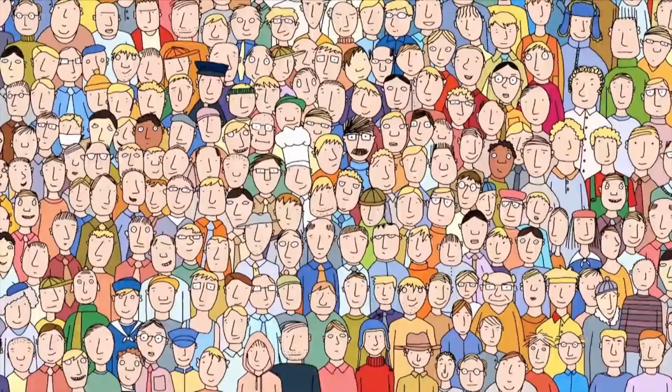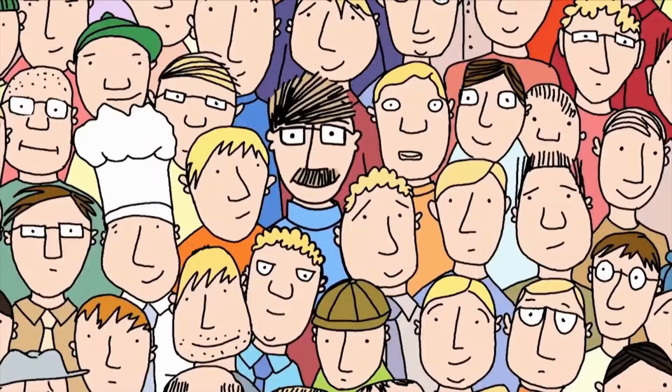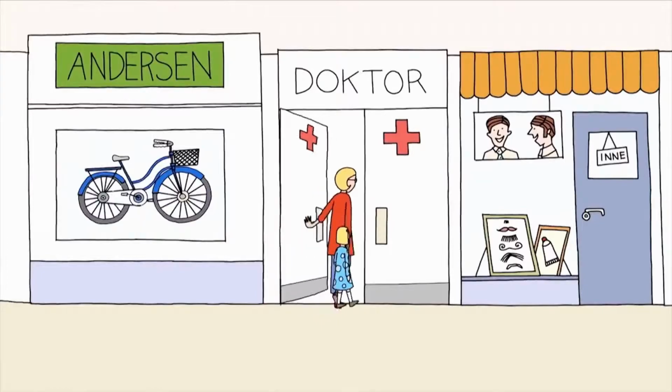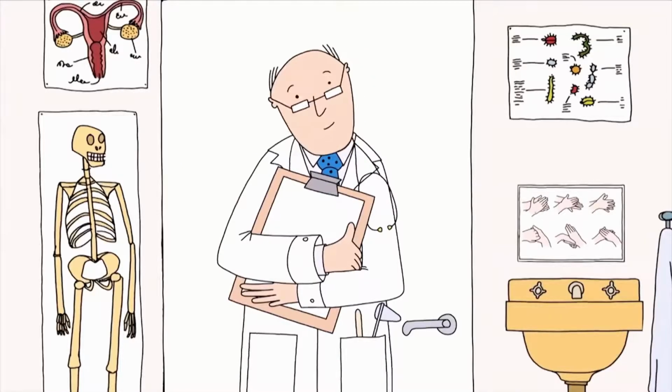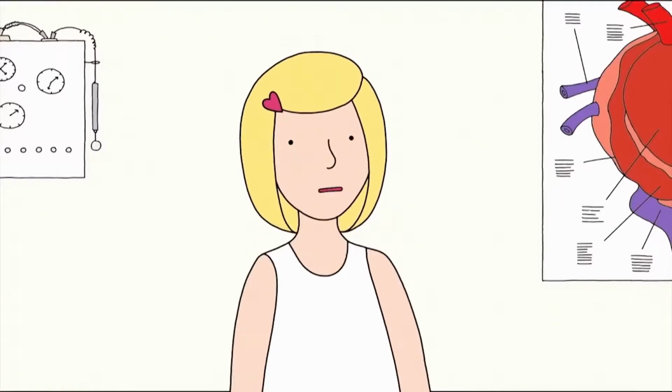1,000 men in our town, one single mustache. And it has to be on my dad. It makes my stomach hurt. What kind of mustache? A big one.